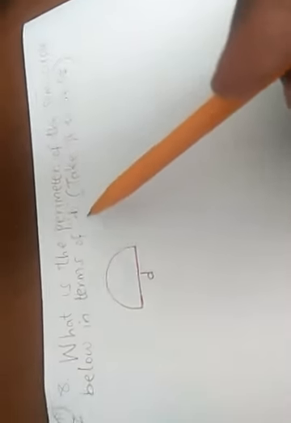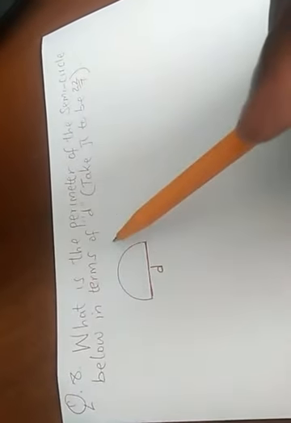So here we have a question, question 8. What is the perimeter of the semicircle below in terms of d? We have been told, in brackets, to take pi to be 22/7.